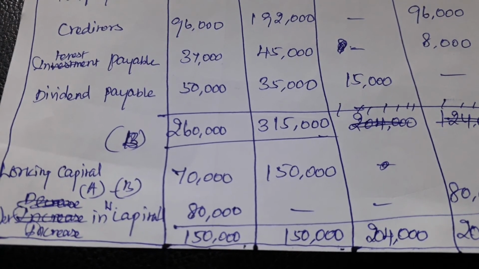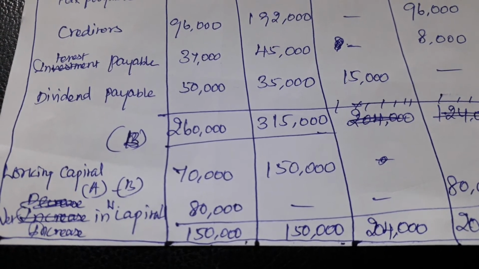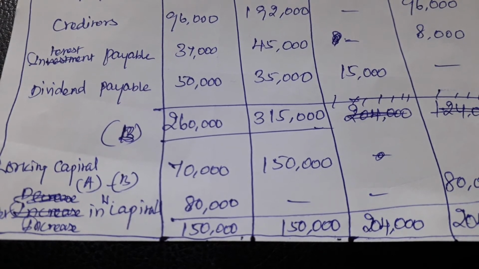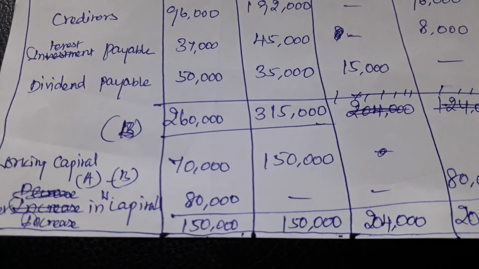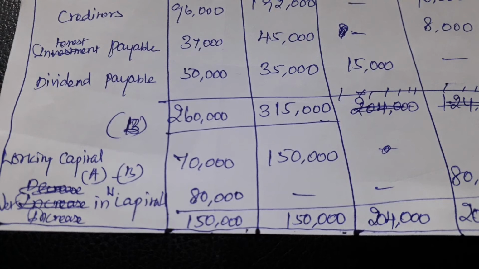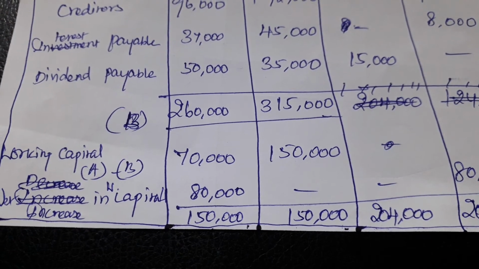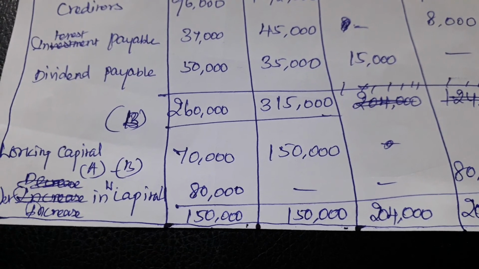We need to compare the working capital of 2016 and 2017. Here the working capital of 2016 is 70,000, and for 2017 it is now 1,50,000. It has increased by 80,000. So that is a net increase in working capital.